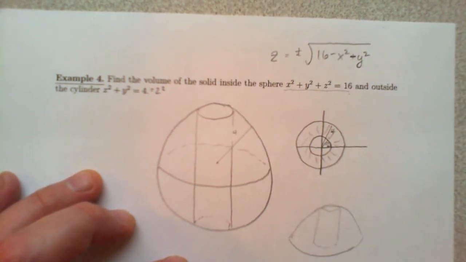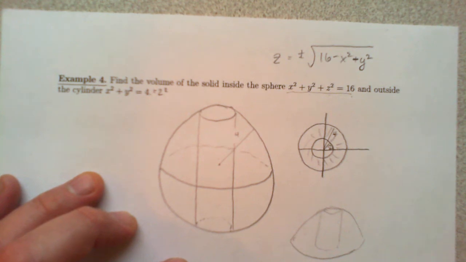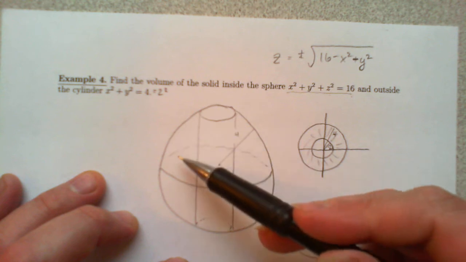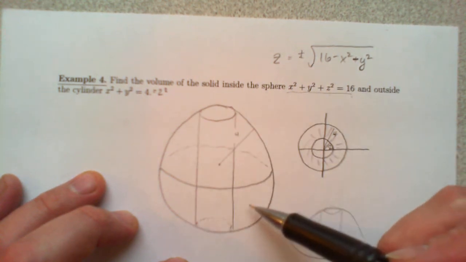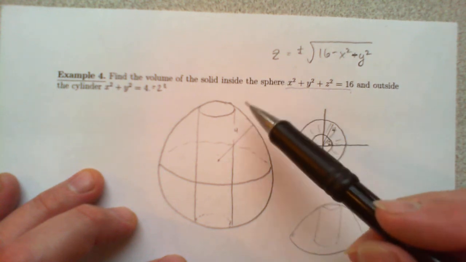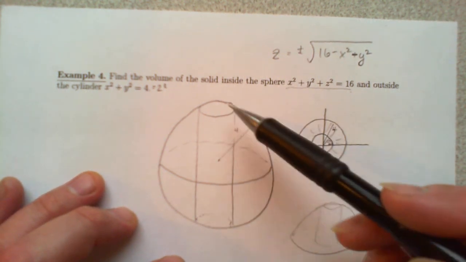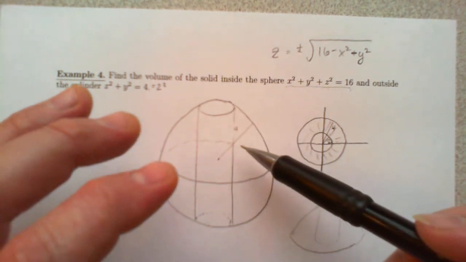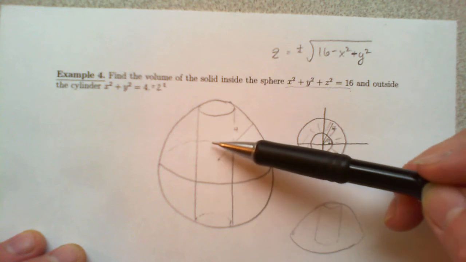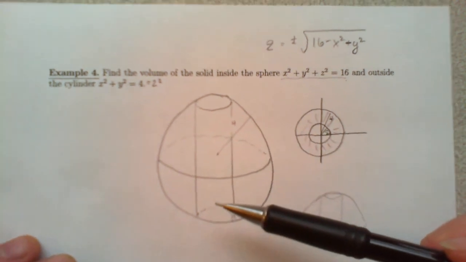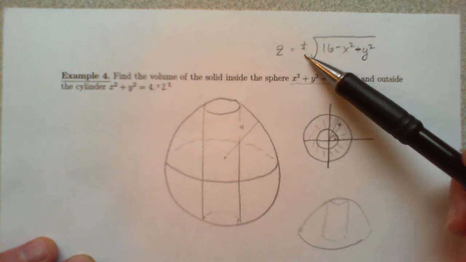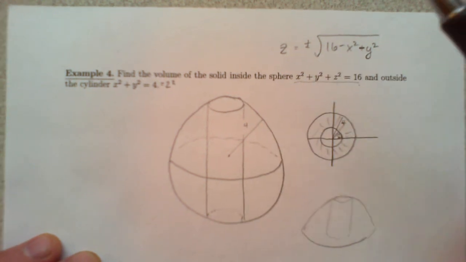Now, there are two branches. Which one do you take? If you take the positive one, it's going to be the upper part. The negative one will be the lower part. So when I'm setting up this integral, by the symmetries of this shape, if I had drawn it perfectly, this is supposed to be a perfect sphere, the top part has the same volume as the bottom. So I'm just going to do the top part and double it, so I don't have to deal with these two branches.